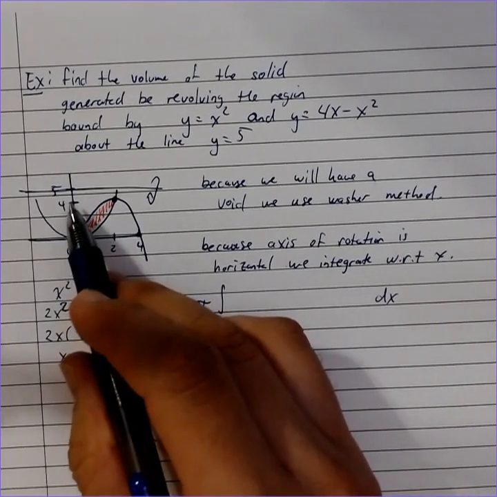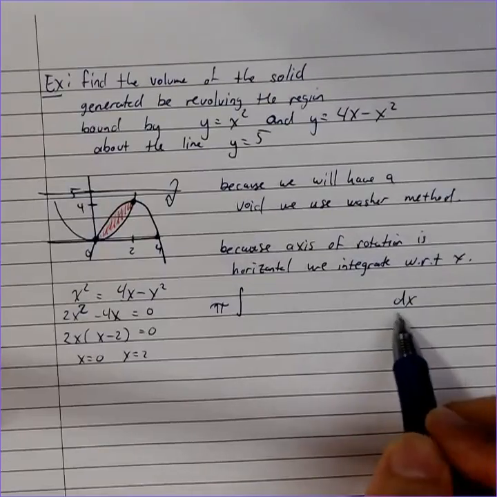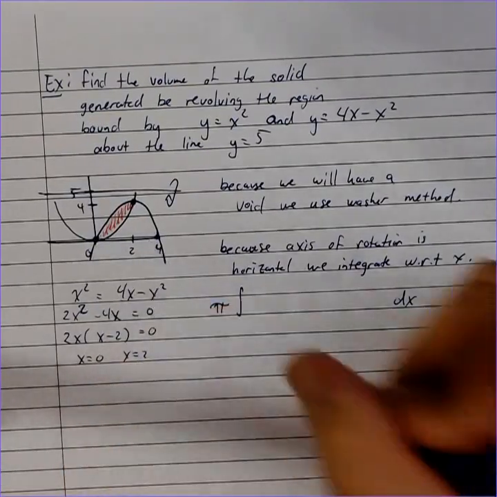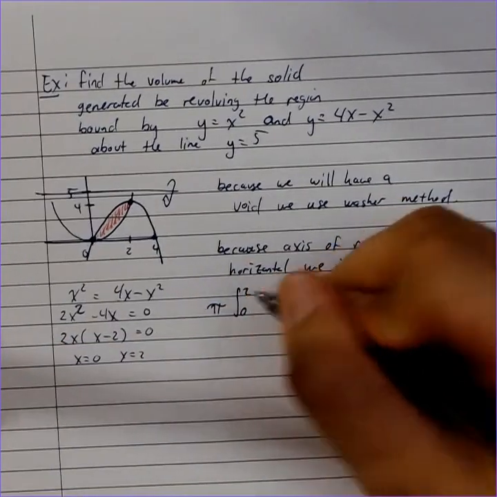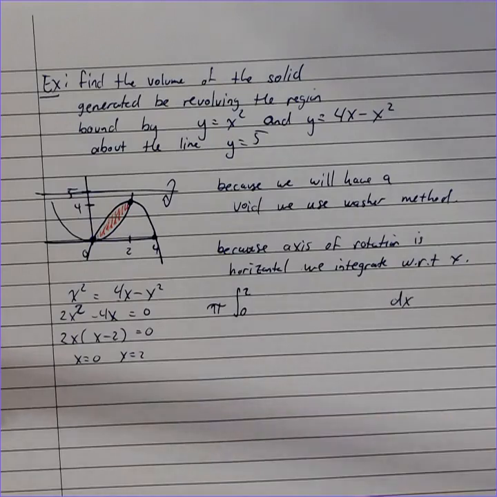You say, well, yeah, but it goes up to 4. But again, we only care about the x variable. So from 0 to 2. So that's pi times the integral from 0 to 2 of the outer function minus the inner function.